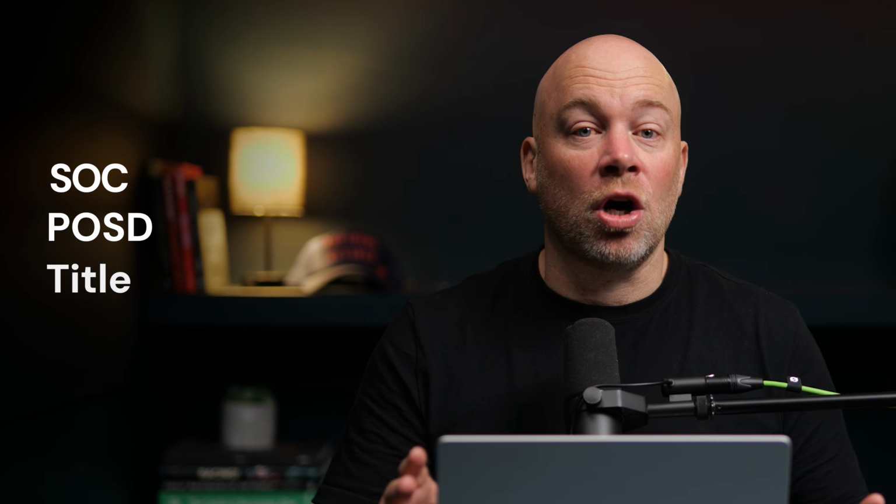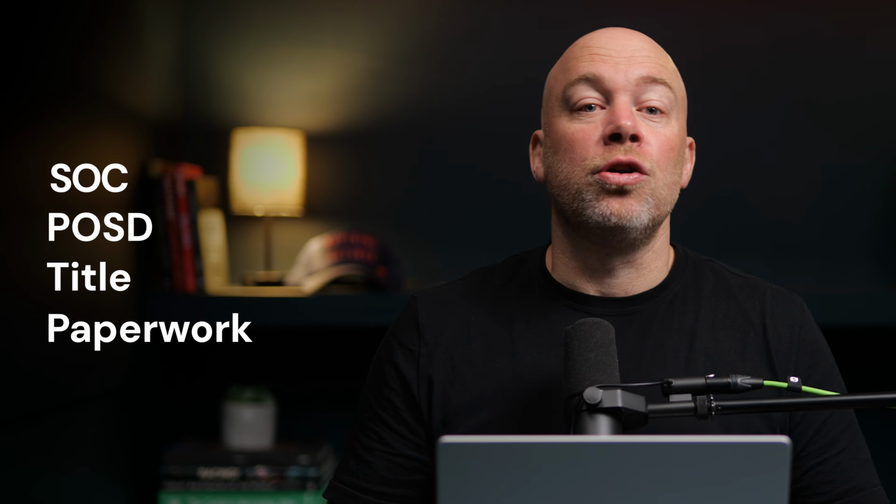Now it's time to lodge for title so your new lots officially exist. This step is usually handled by your solicitor or conveyancer. They'll take your statement of compliance, the plan of subdivision, your title and the paperwork, then lodge it all with the titles office. If you've got a mortgage, the bank has to sign off first. That can take some time, so start early. Once everything lines up and is approved, the title office issues the new titles and your subdivision is officially complete.